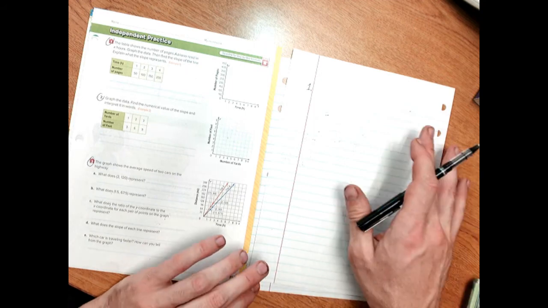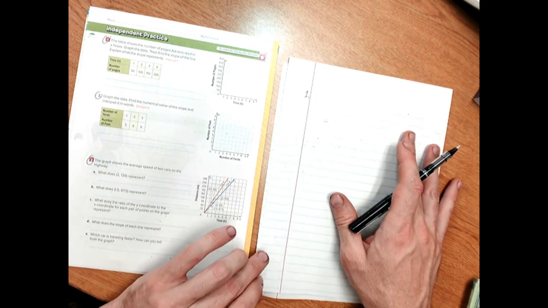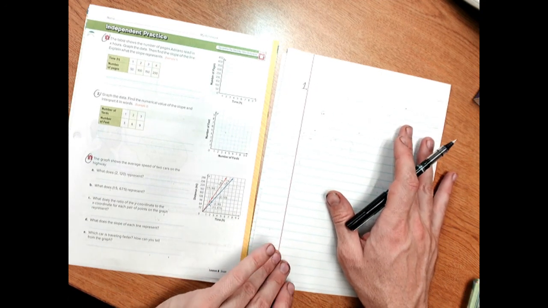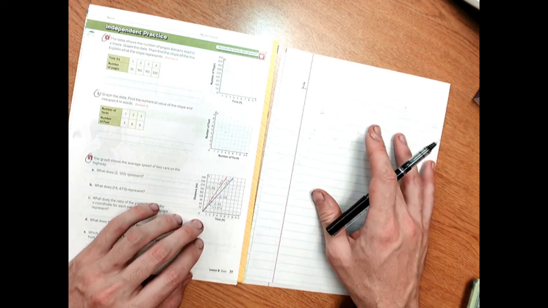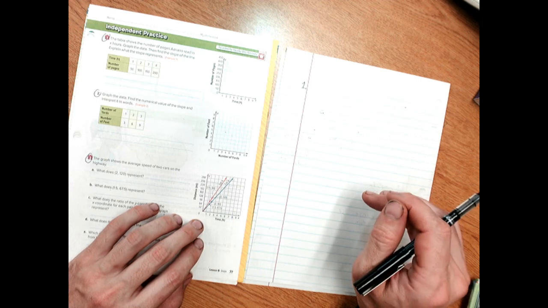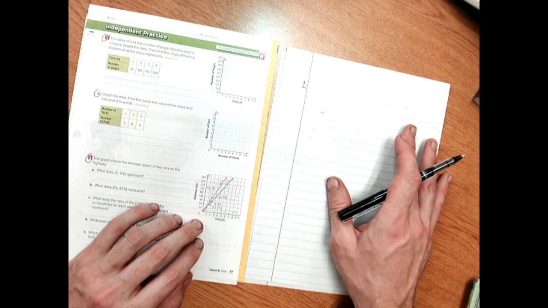How do we do these? Number 1. The table shows the number of pages Andrino read in x hours. Graph the data, then find the slope of the line.